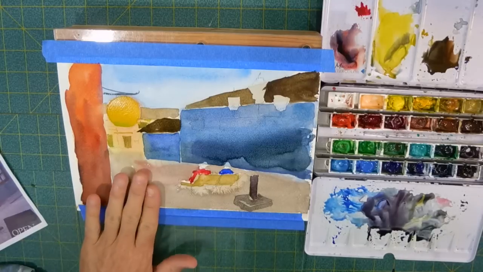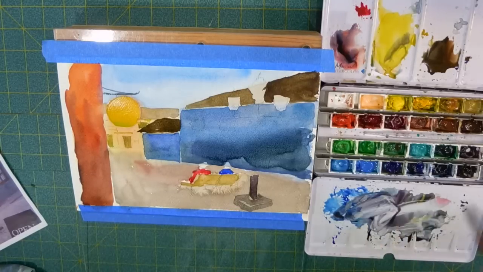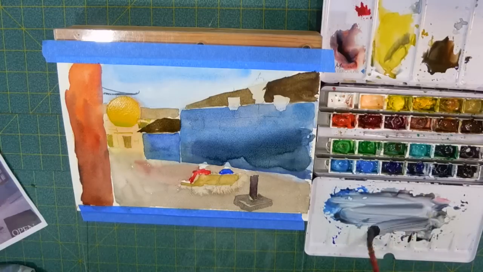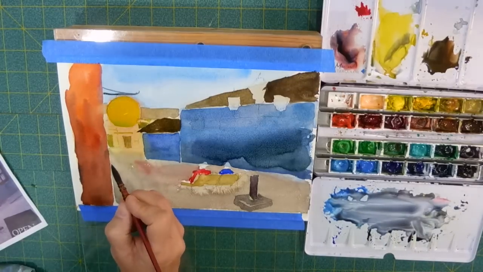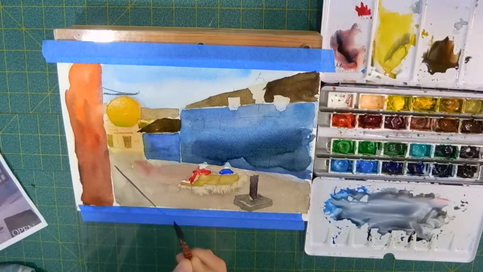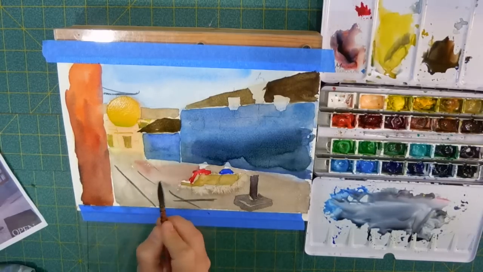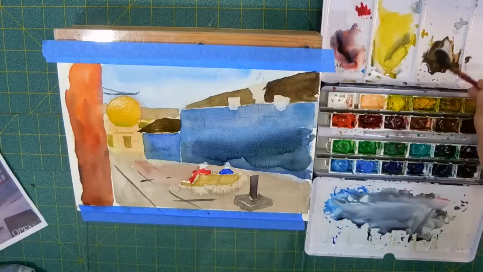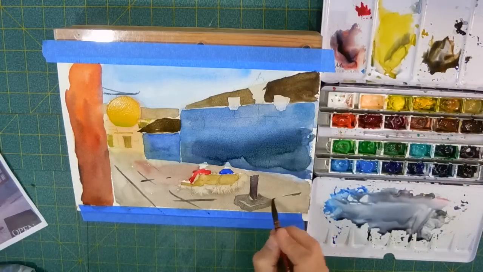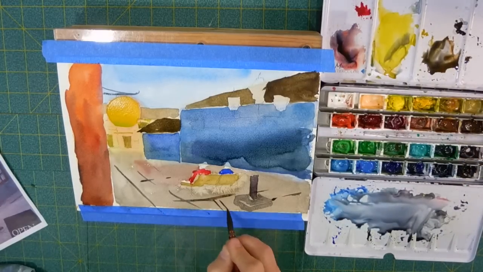All right, while I'm waiting for that, this is pretty dry here. We don't need to wait for this. We can draw a few lines in our street here. All right, maybe there's some lines, some cobble in here.